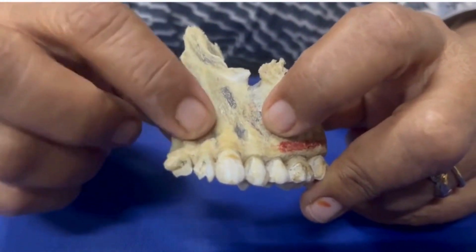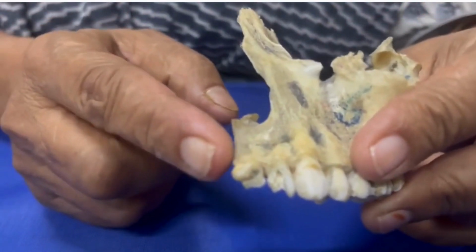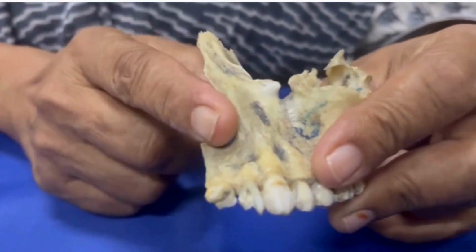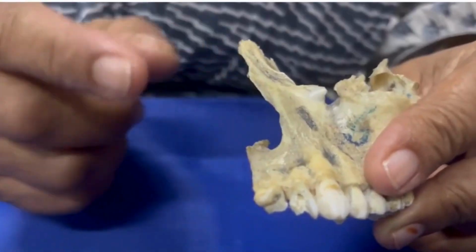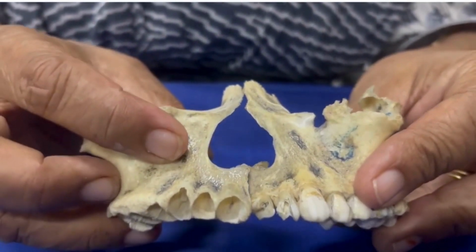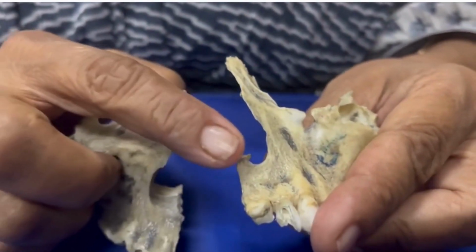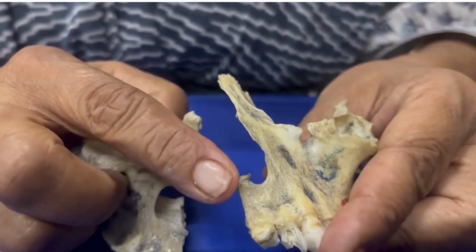Here is the incisive fossa, and anteriorly you can also see a notch known as the anterior nasal notch. When both maxillae unite, they form the anterior nasal aperture, and there is a prominent spine, the anterior nasal spine.